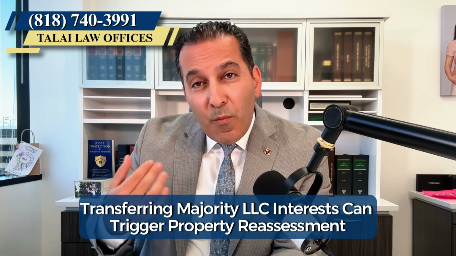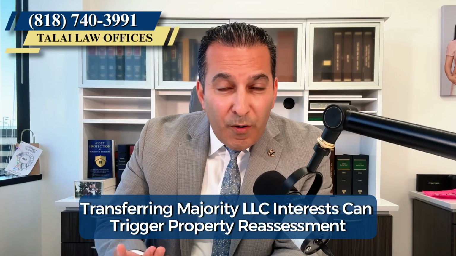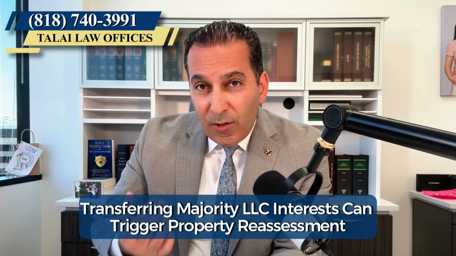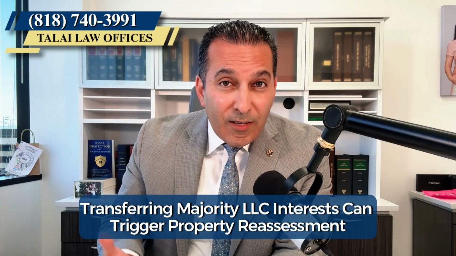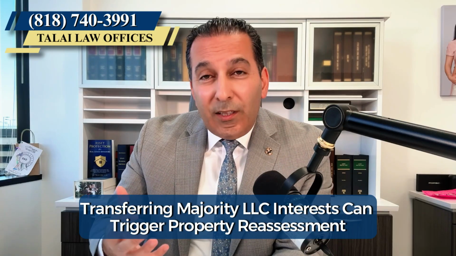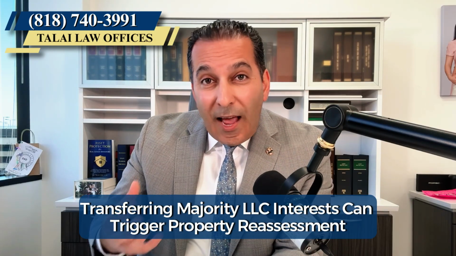And we cap, in most cases, the allocation to the irrevocable trust at 50%, because if you transfer more than 50% of an LLC membership interest to an irrevocable trust where you or your spouse are not the present beneficiary, that could cause reassessment of the entire assets inside the irrevocable trust, particularly real estate. Those assets will be reassessed, and we don't want that to happen.